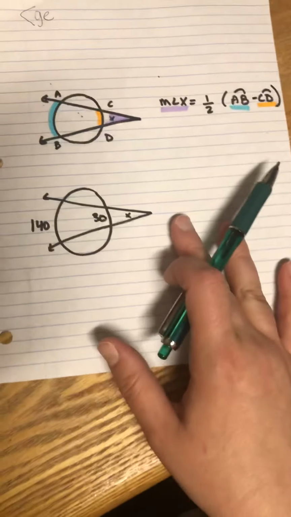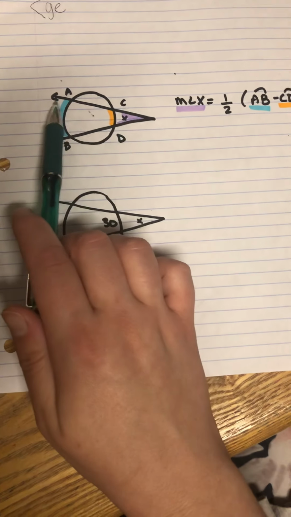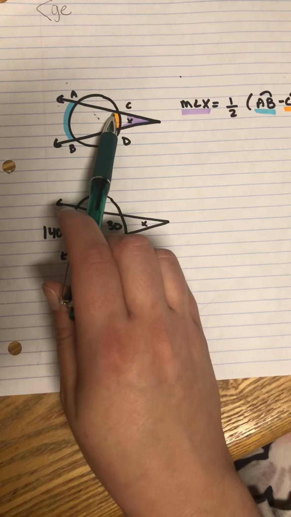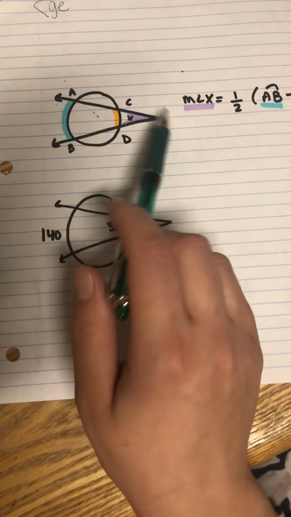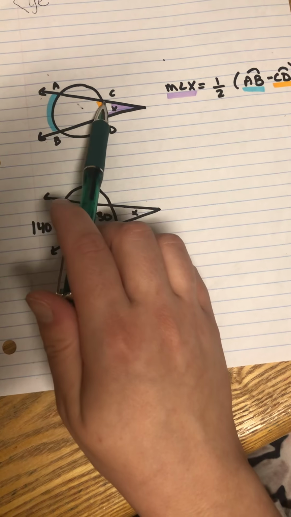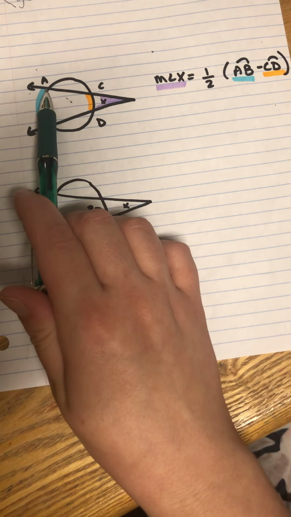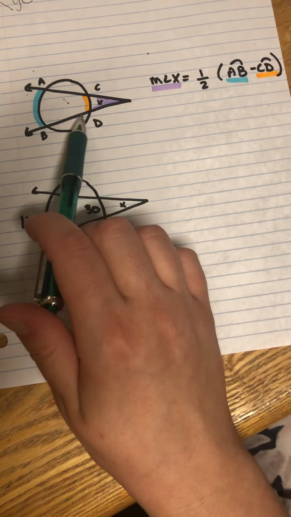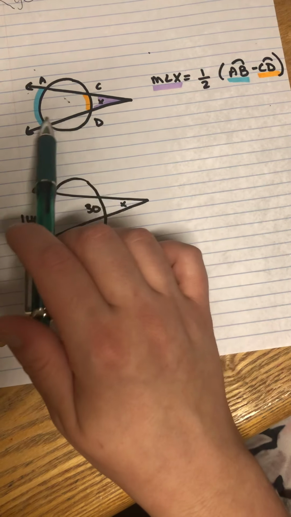And what we have here is these are called secants. Secant lines go through a circle and they hit it in two spots. So this secant hits at C, it hits at A. This one hits at D, hits at B. It intersects the circle. Each line intersects the circle twice.